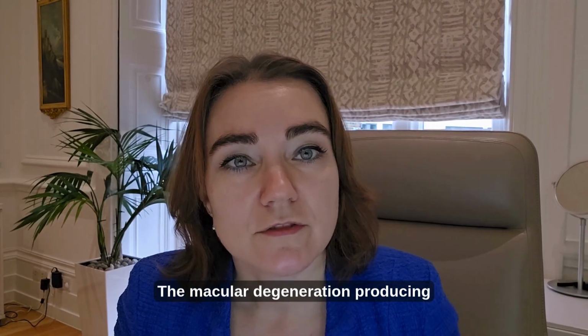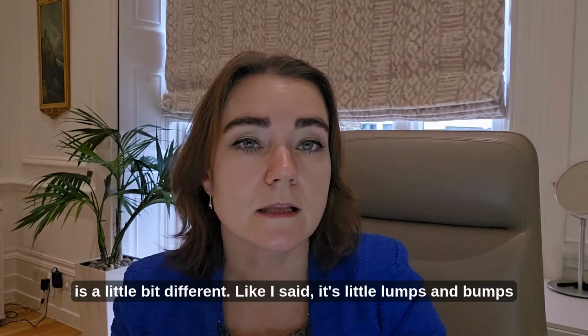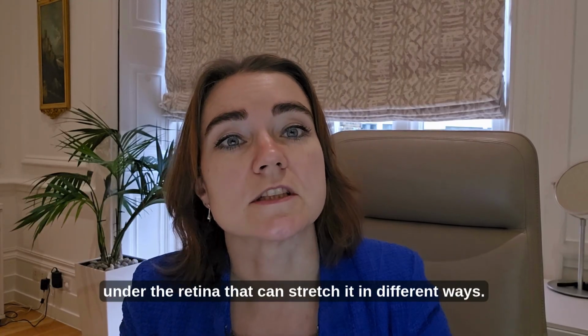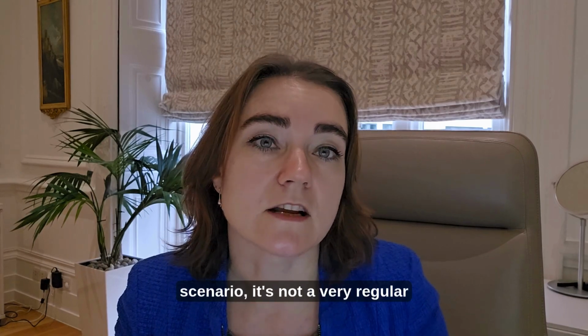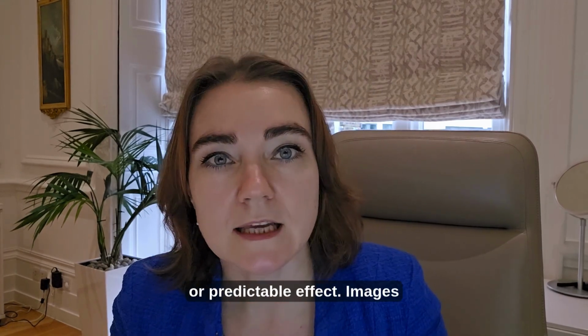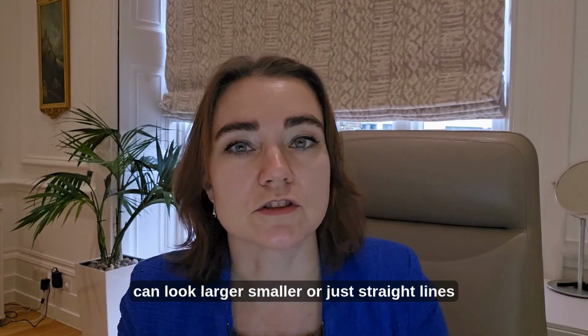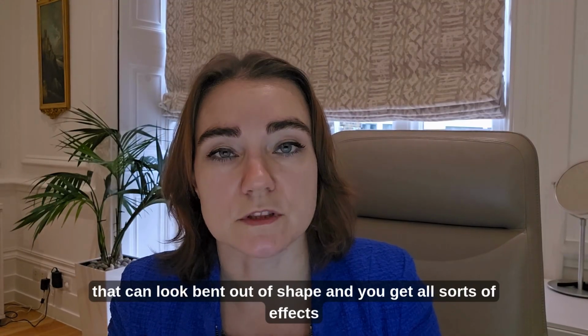The macular degeneration producing distortion is a little bit different. Like I said, it's little lumps and bumps under the retina that can stretch it in different ways. And in that scenario, it's not a very regular or predictable effect. So images can look larger, smaller, or straight lines can look bent out of shape, and you get all sorts of effects with it.